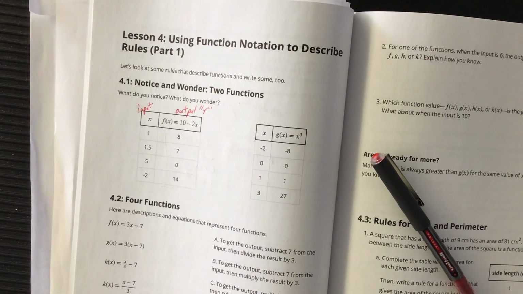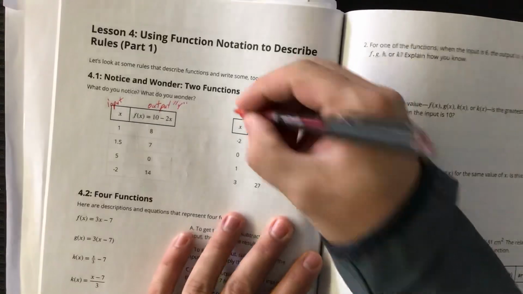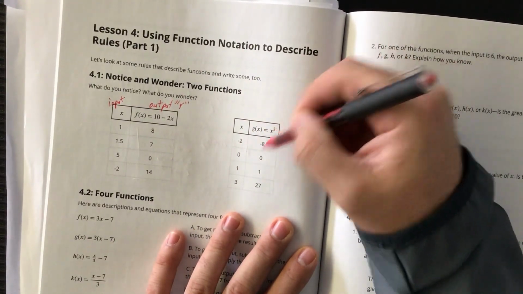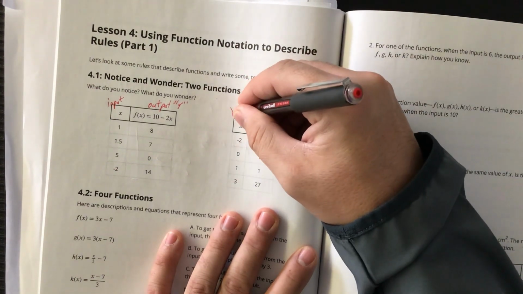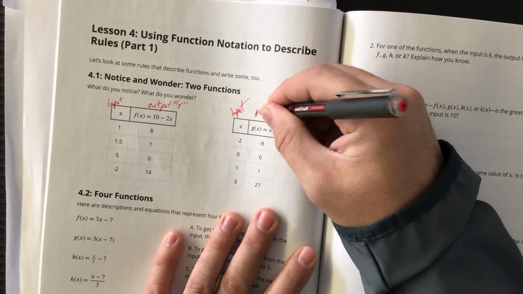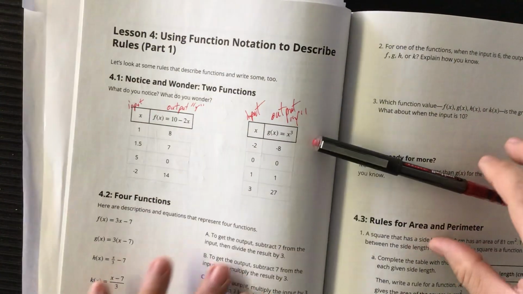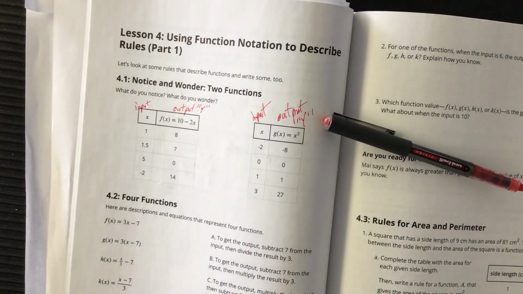The same thing is true for the next table. Negative 2 cubed, 0 cubed, 1 cubed, 3 cubed. This is what we're inputting. This is our output, the dependent variable. The one on the right depends on what x is.